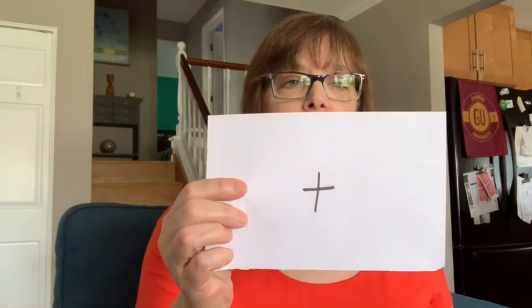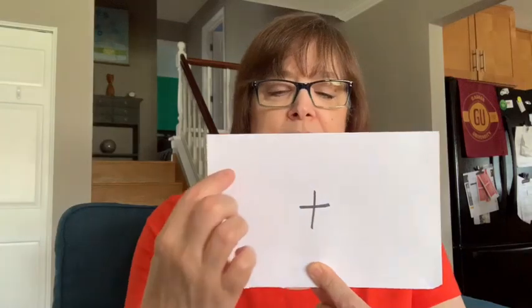Do you remember what this symbol means? Stop and think about that for a minute. What does that mean? I know it looks like the letter T, but in math, what do we call that? Yes, we call that the addition or adding. We're going to add. That means the number here, we're going to put together with the number over on this side. So adding means putting together. Good.